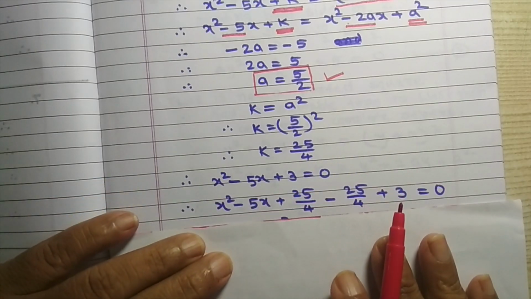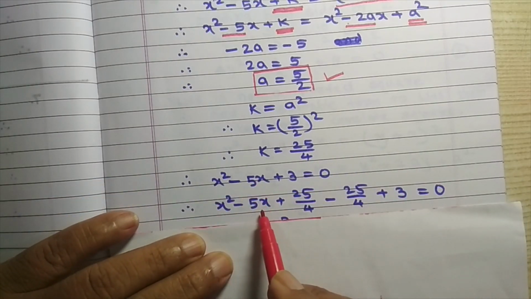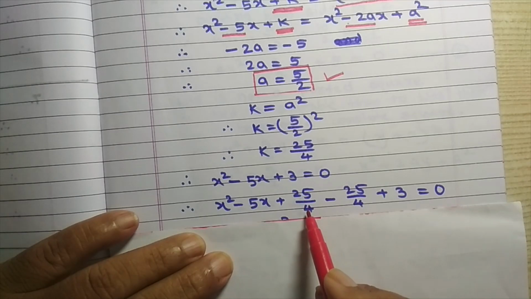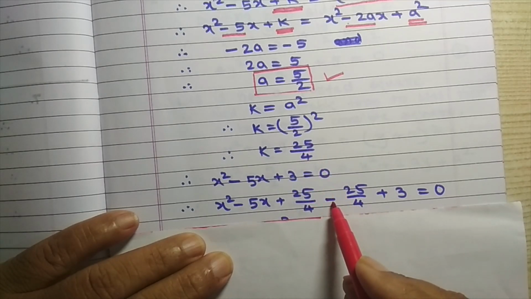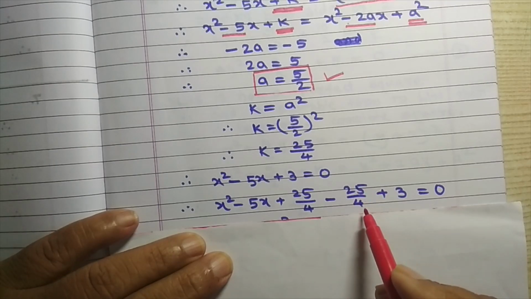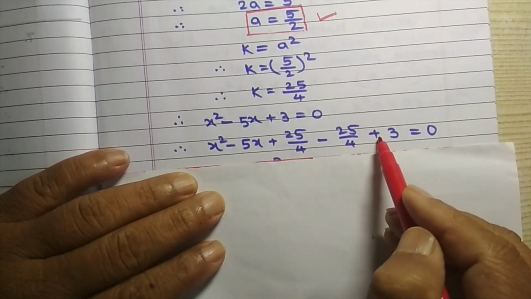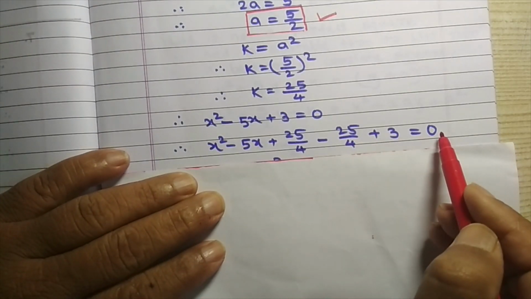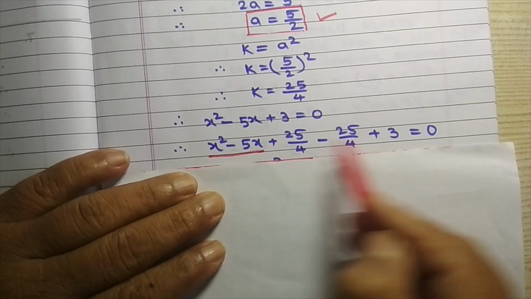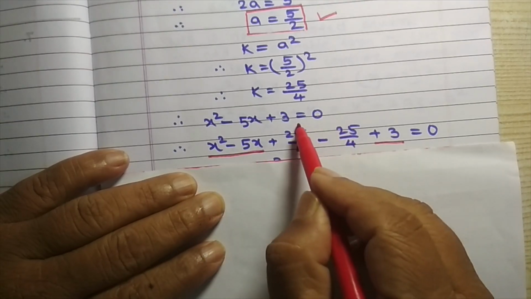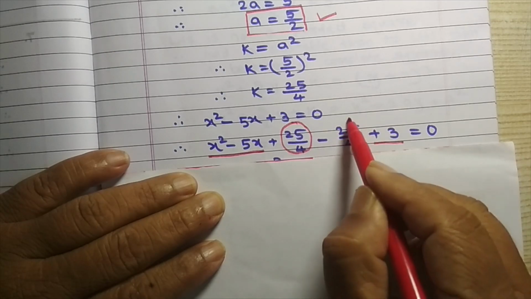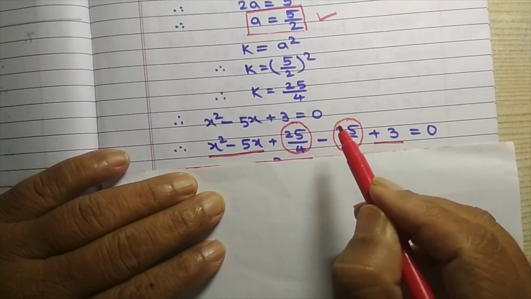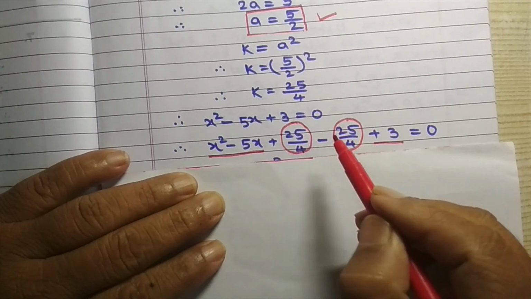See here how that will be. x square minus 5x plus 25 upon 4, and subtract that one, minus 25 upon 4, plus 3 is equal to 0. Means this is the original part, and we have added it, and that will be subtracted. Means totally its value will be 0.